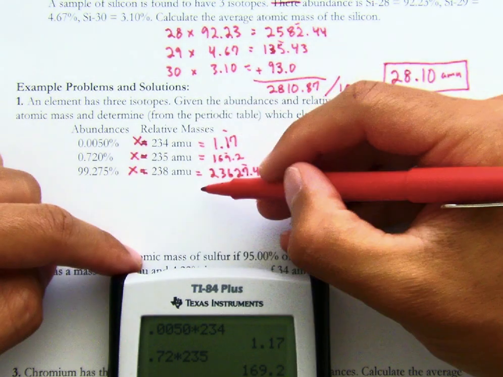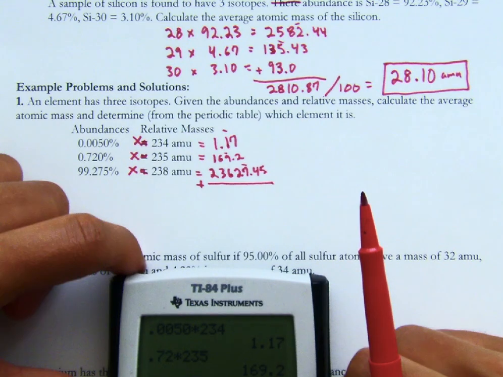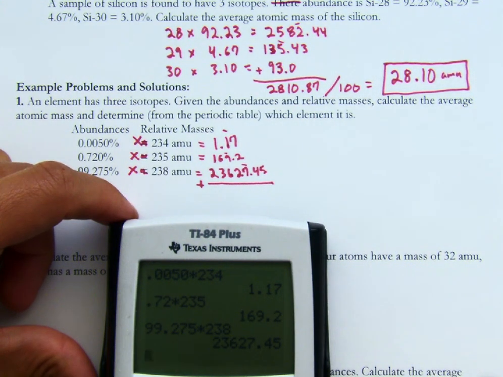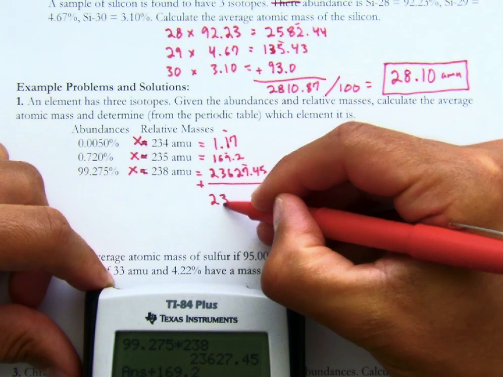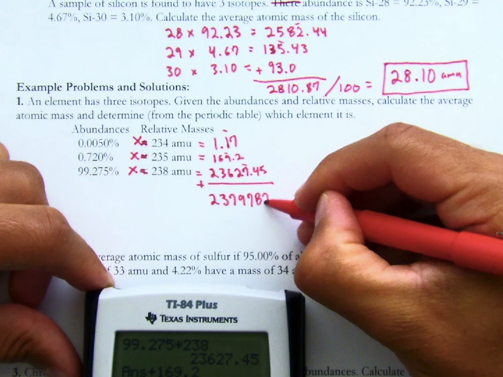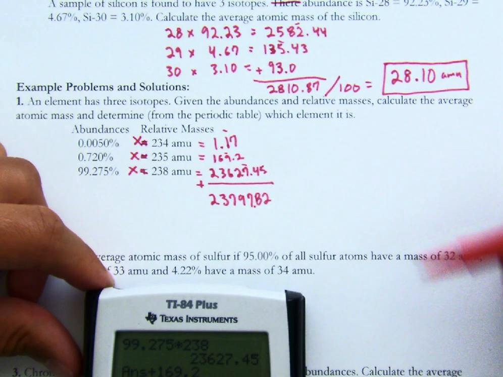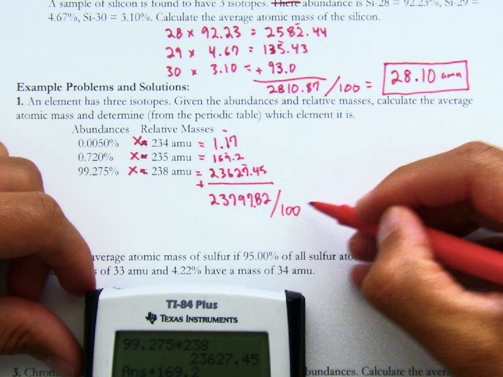Now I'm going to add these together. 169.2 plus 1.17. This gives 2379782. Now, this has to be divided by 100.